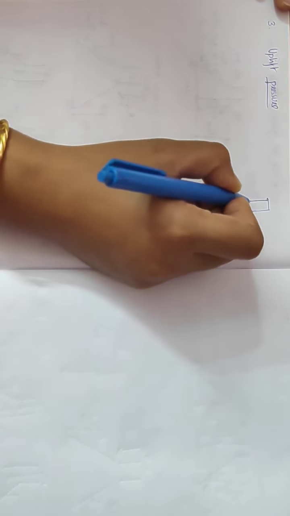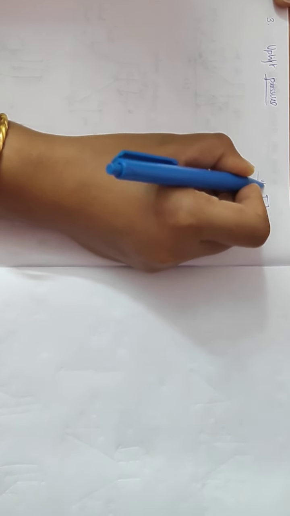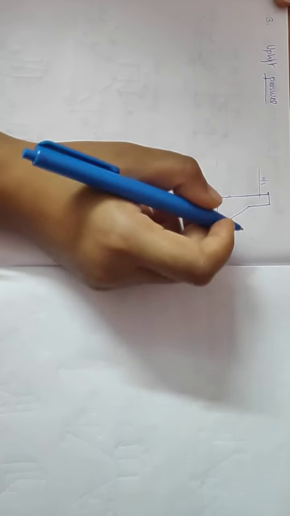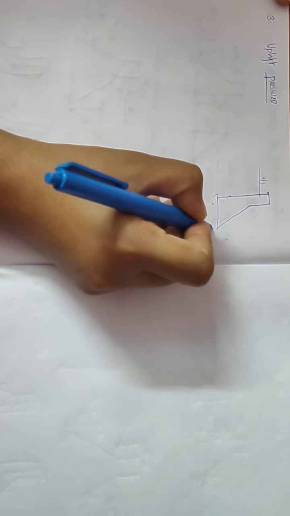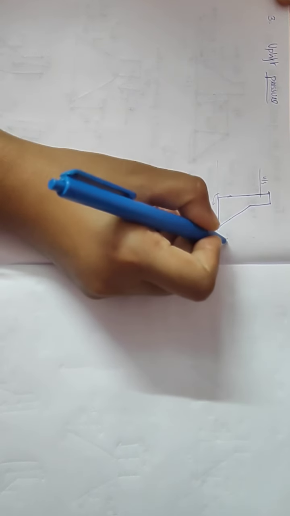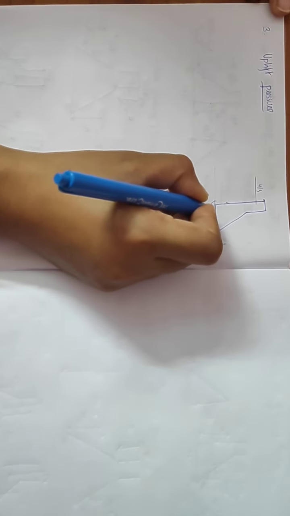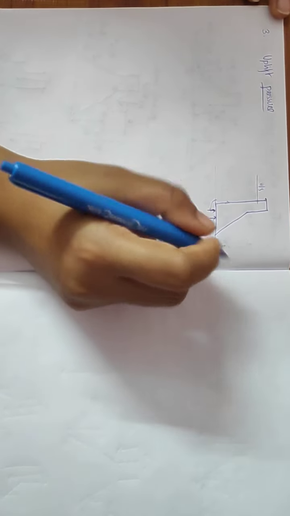If this is the cross section of the dam, the water stored in the upstream face always has the tendency to seep through the pores and fissures of the foundation and come out, and this process is known as seepage. This seeping water will always exert an upward thrust, and that upward thrust is known as uplift pressure. Okay, according to the recommendations, uplift pressure can be calculated as the water pressure itself.